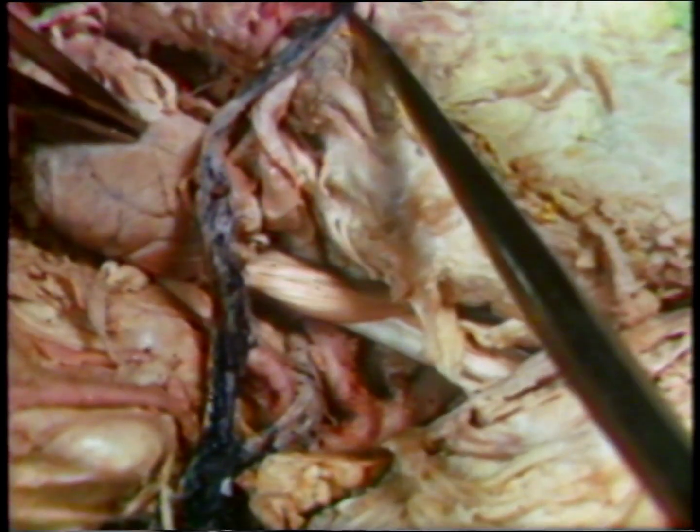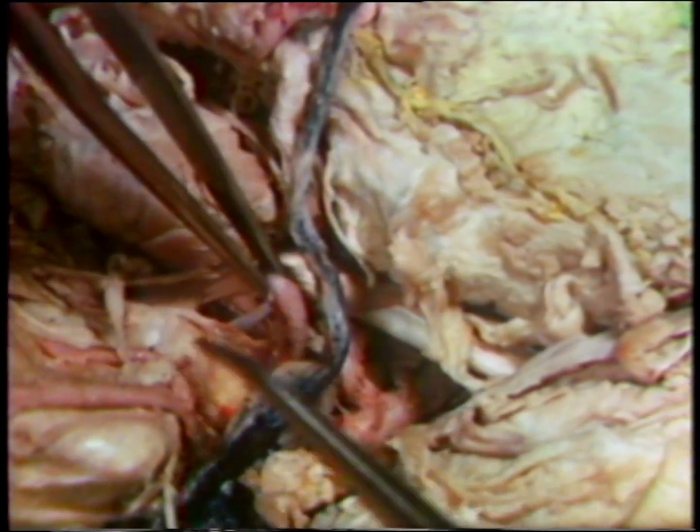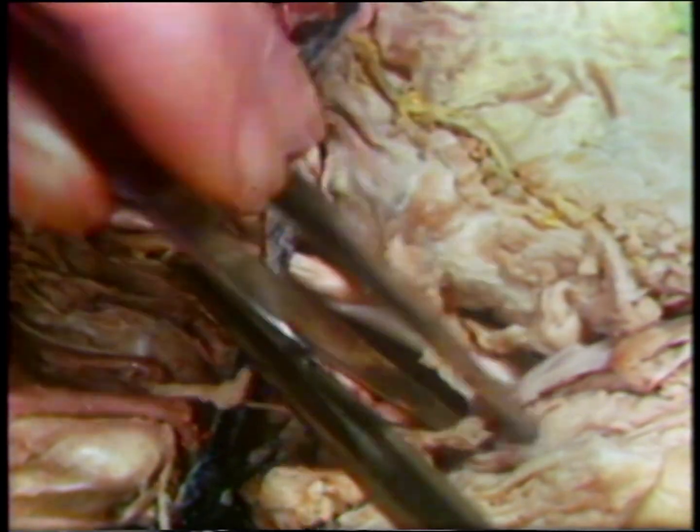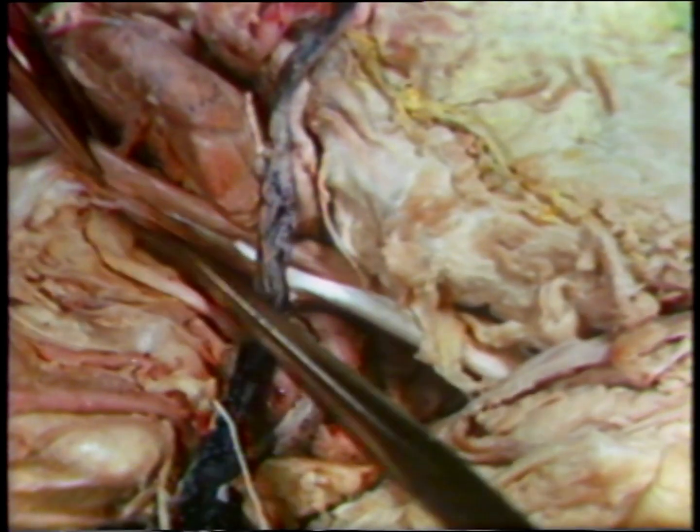While the facial artery passes deep to the posterior belly of the digastric, the facial vein passes superficial to this muscle. The lingual artery passes medial to the hyoglossus muscle. The hypoglossal nerve, on the other hand, passes lateral to the hyoglossus muscle, but medial to the intermediate tendon of the digastric.